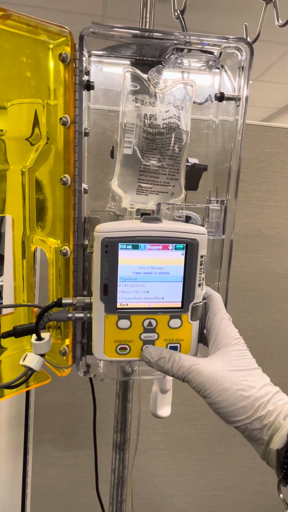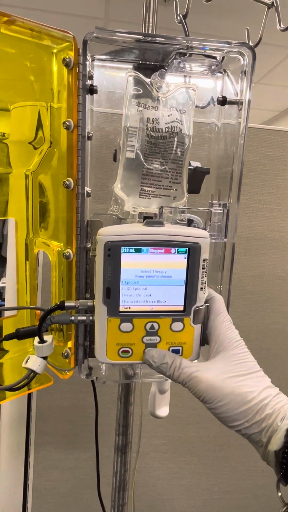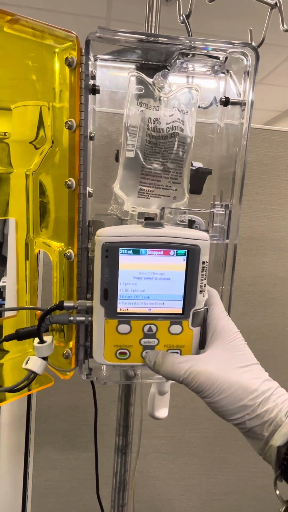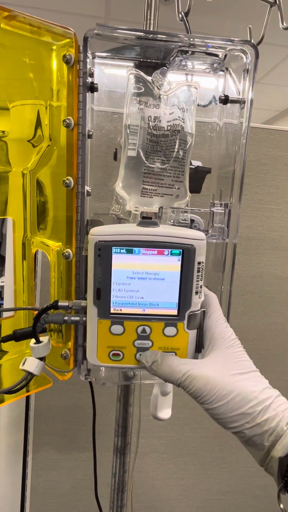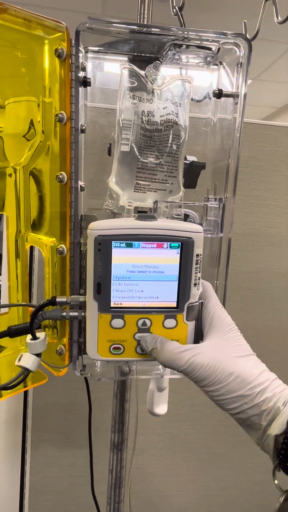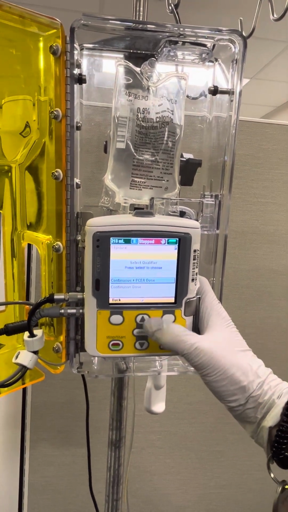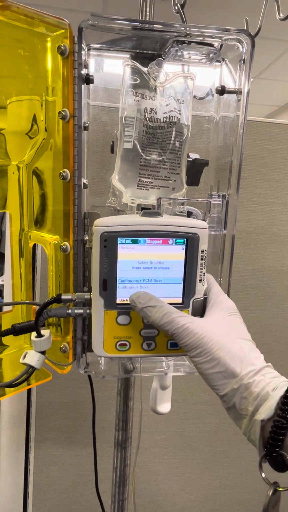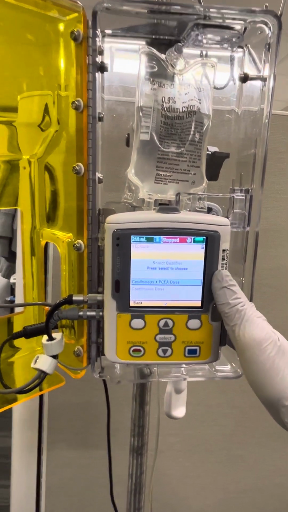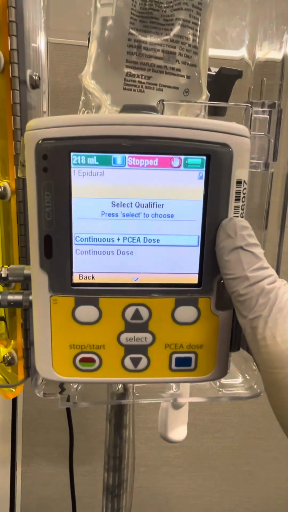Then let's take a moment to review some of the different settings that we use in the surgical division. We use primarily 3 different settings. Number 1, epidural. Number 4, paravertebral nerve block, and number 5, peripheral nerve block. In this case, let's go ahead and set up an epidural. So we're going to hit select. It's going to ask if we have a continuous dose or a continuous with a PCEA dose. So please check your MAR and ensure that it reflects what we're programming.